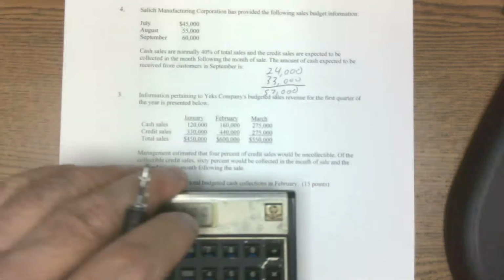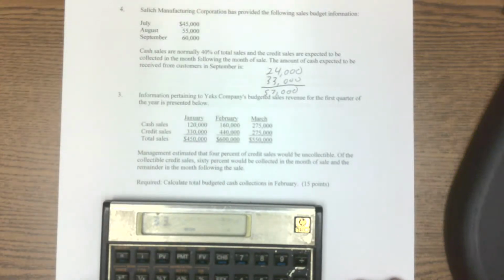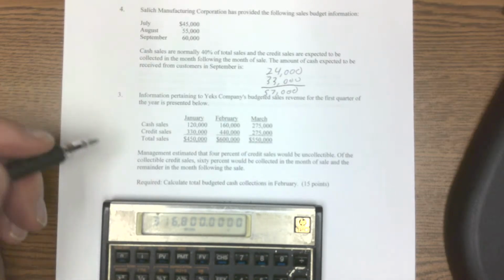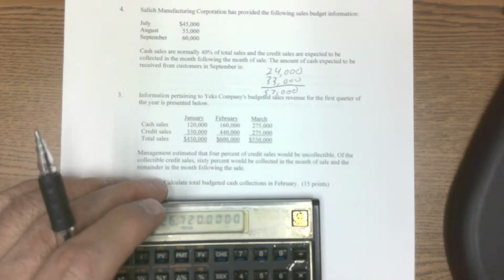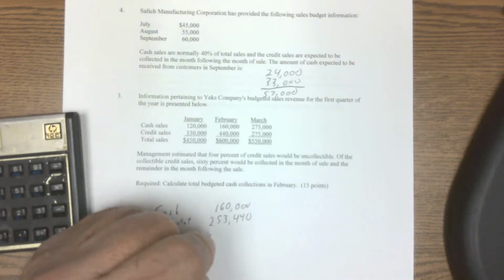So that would be 330,000. Again, we're only going to collect 96% of that. So 316,800. And the remainder of that would be 0.4, would be 126,720.